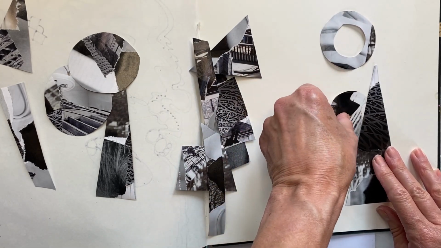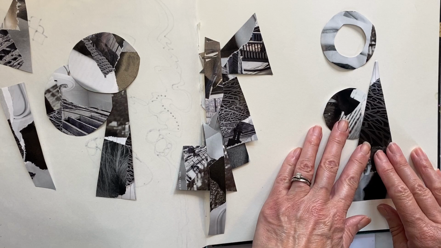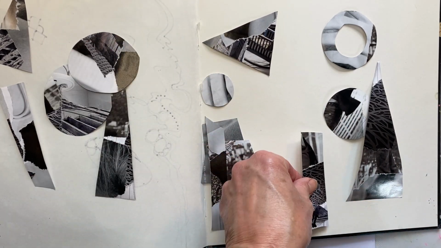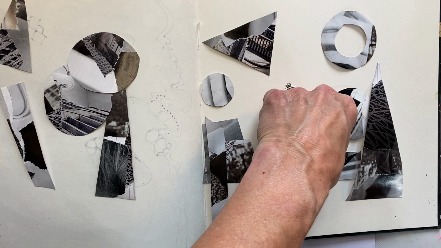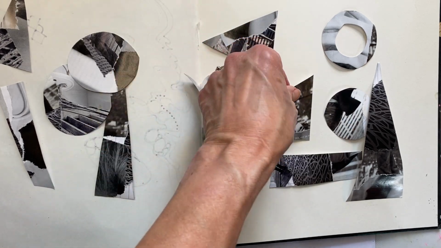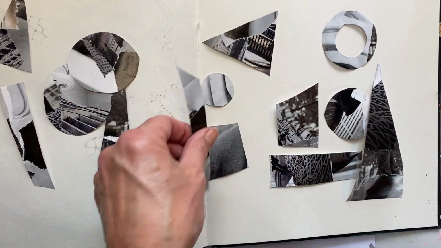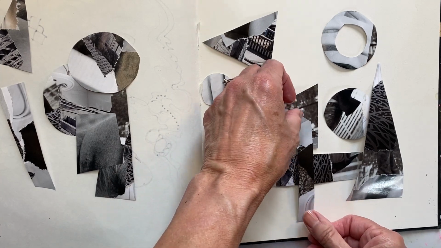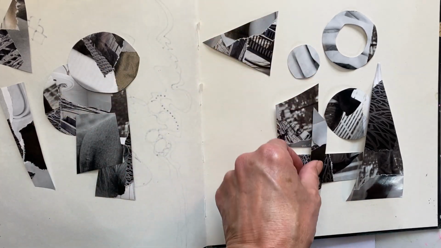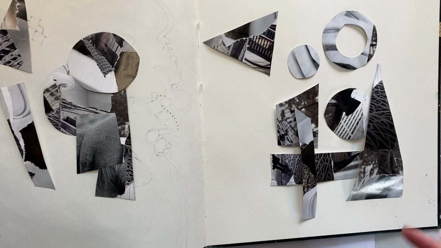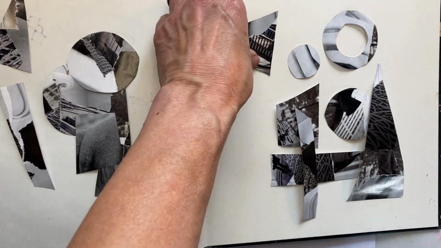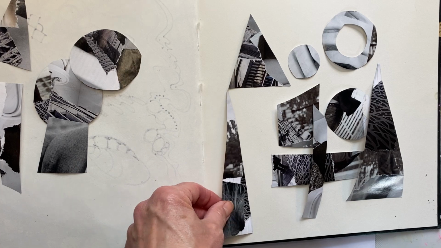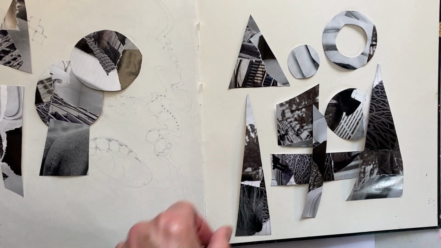Quite like the idea of overlapping. Again, I'm putting some thoughts down and see what happens when I move things around. Give yourself time to just play with this. Start overlapping some of them. So don't stick anything down yet. We're just trying out some ideas.